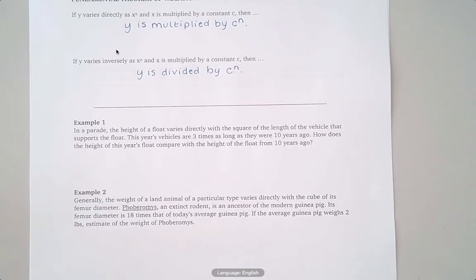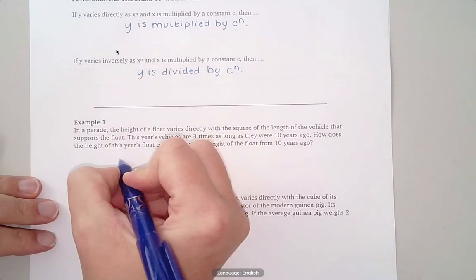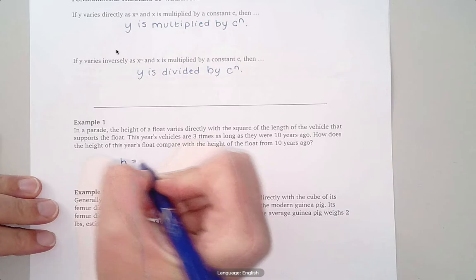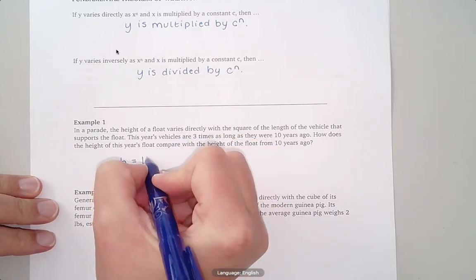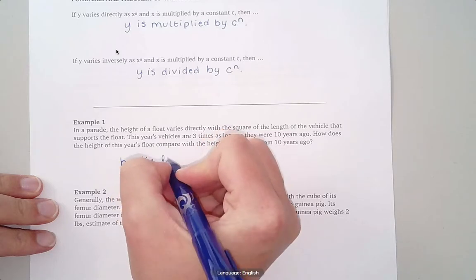So looking at example 1, the height of a float varies directly with the square of the length of the vehicle that supports the float. So that first sentence, that's that variation sentence that we always look for in one of these problems. So I'm going to start with a general equation here. So the height varies directly, so k times the square of the length of the vehicle.